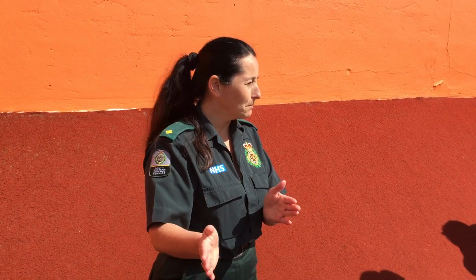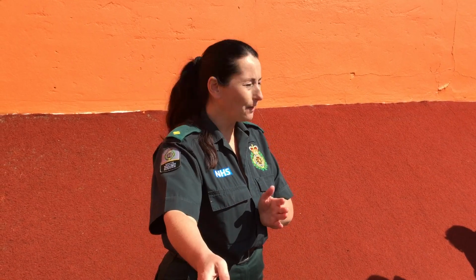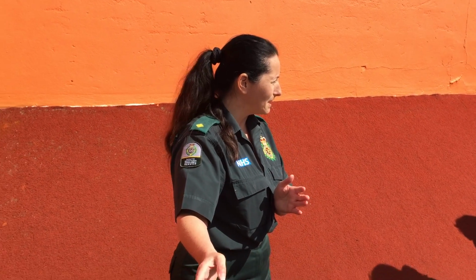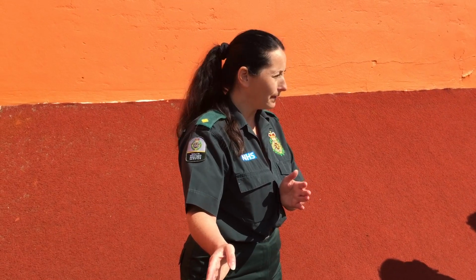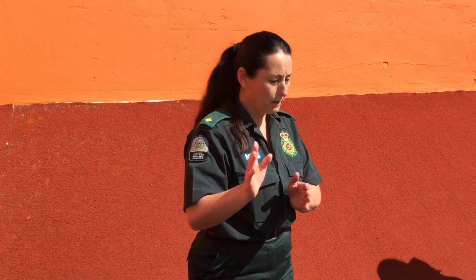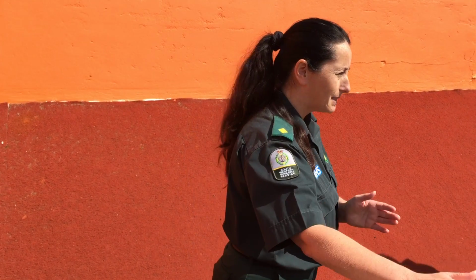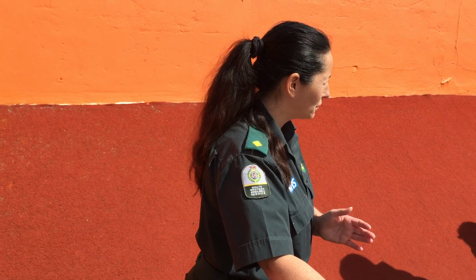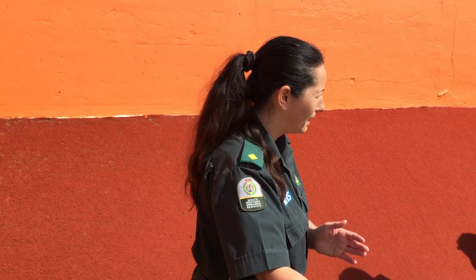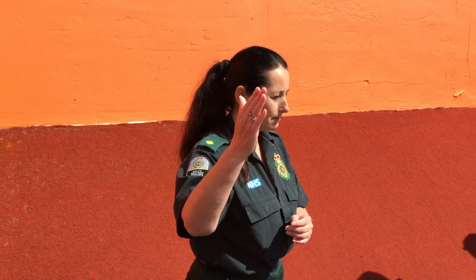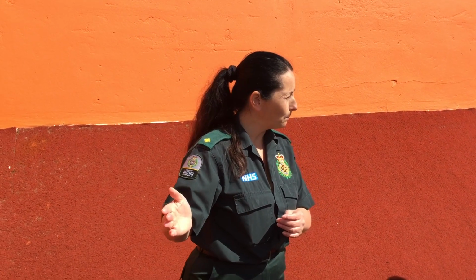Okay. The machine may say to you no shock is advised because they are not in a shockable rhythm. And that light will not light up. You can try pressing it, but it won't work. So it will say to you no shock is advised, commence CPR, so you just go on the chest. Then every 2 minutes, it just repeats this cycle.